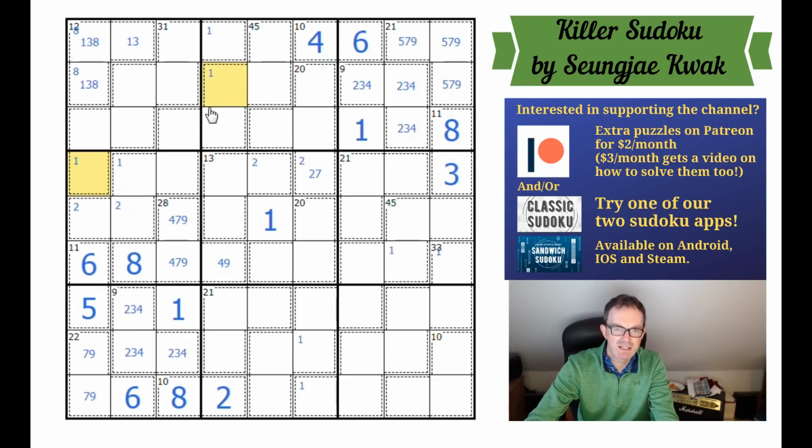It's sort of like an X-wing, but completely offset. And if this is the one, that will be the one. So there is always a 1 in the wings of this 31 cage. That means this square can't contain a 1, because if there's a 1 in either of these positions, and there is, that square cannot be a 1.